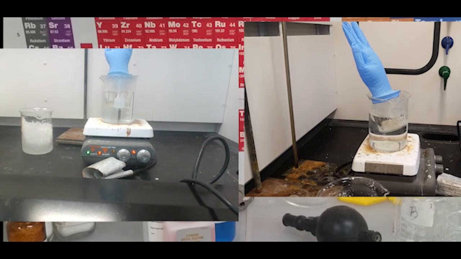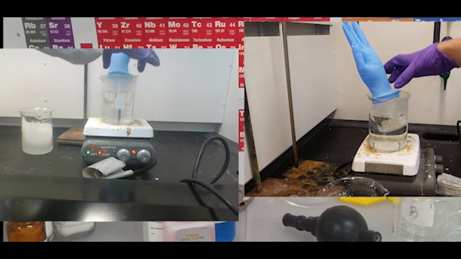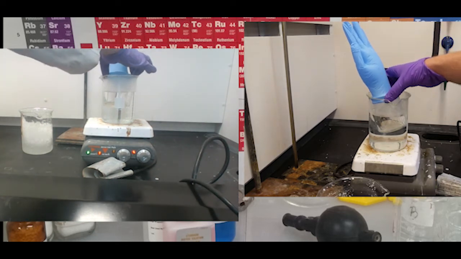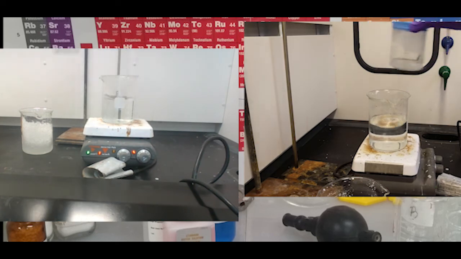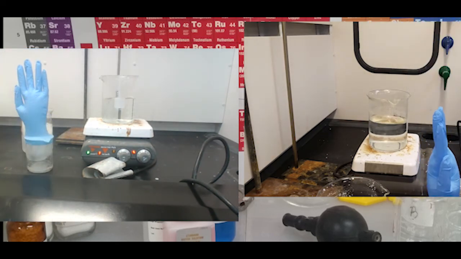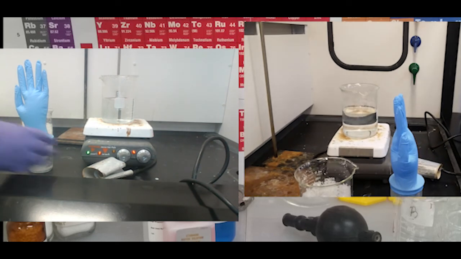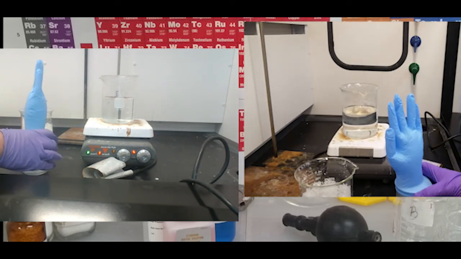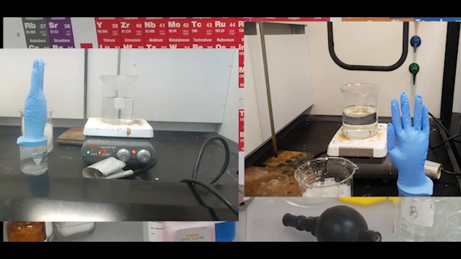You can already see that the hot water bath has caused a change in the orientation of our glove from the cold water bath. I'm going to let that sit now on the bench top and go back to room temperature and then compare that.